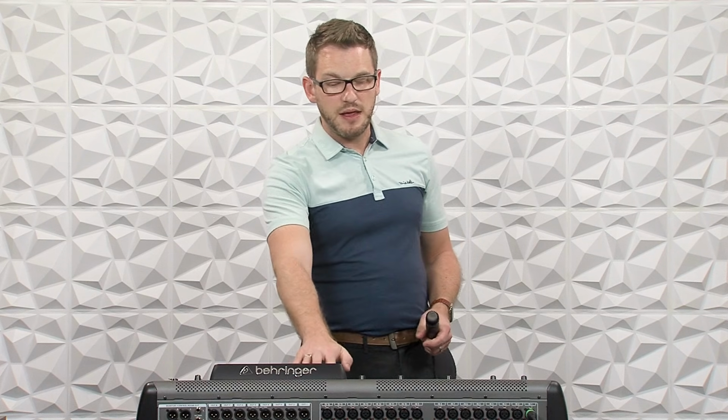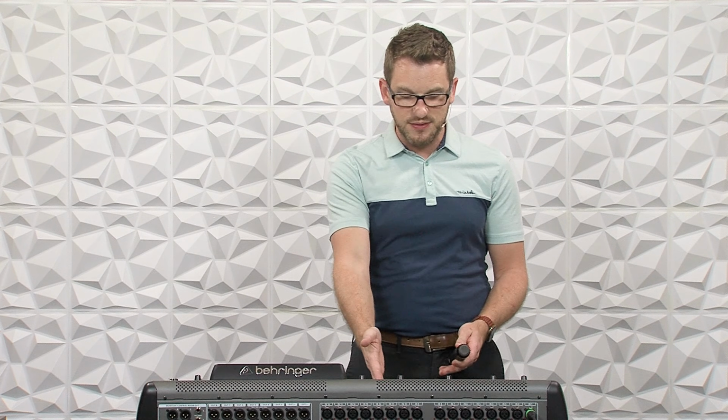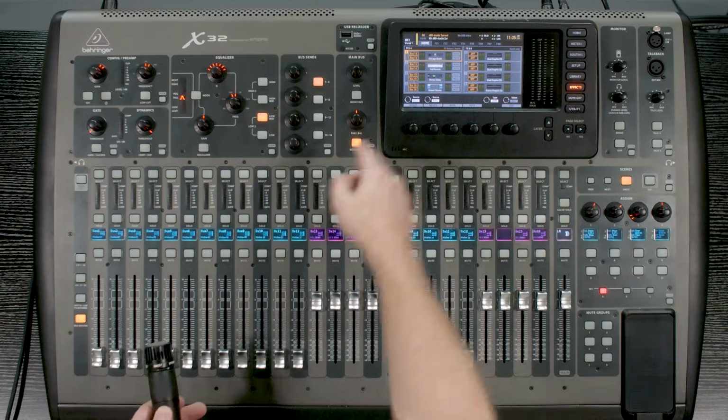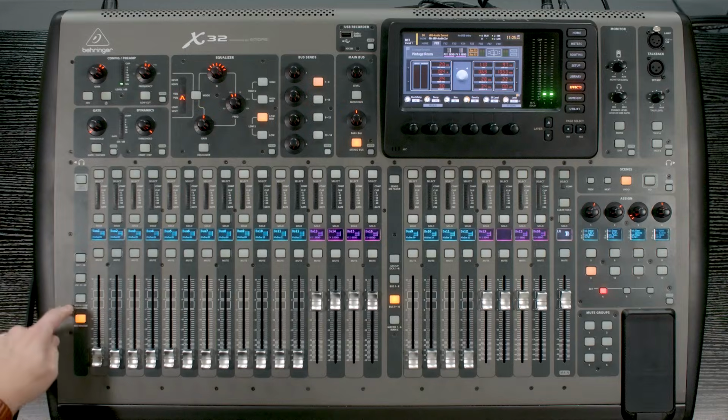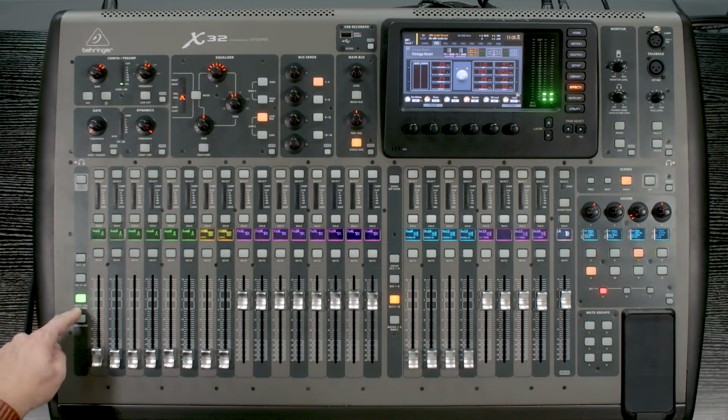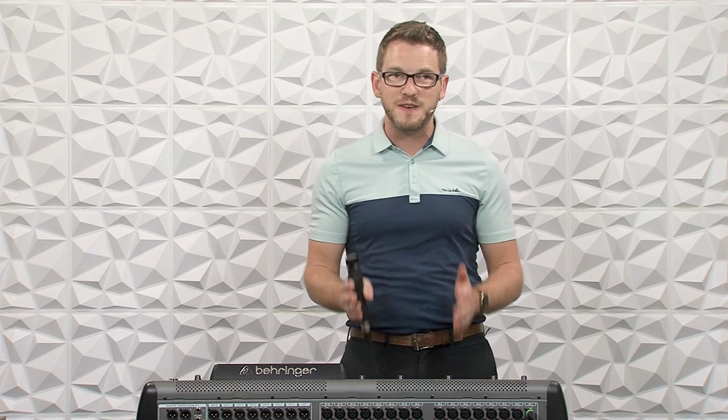So the next thing that's going to happen is the audio is going to come from this microphone, go into mix bus 13, and then it's going to go into this effects rack. And the reverb output is going to fall into a different layer on the board. That's going to be our aux in and FX returns. Or if you have a smaller version of the console, it's just going to be on the effects returns.